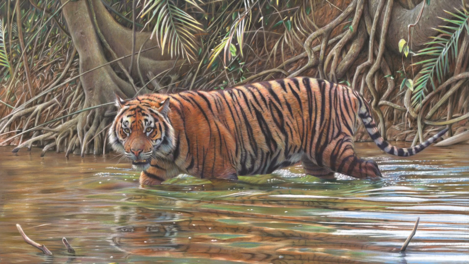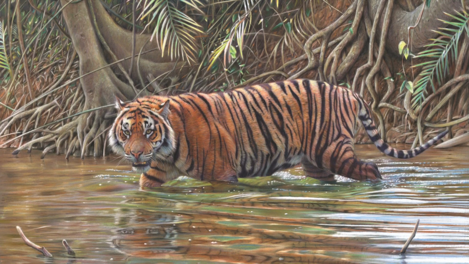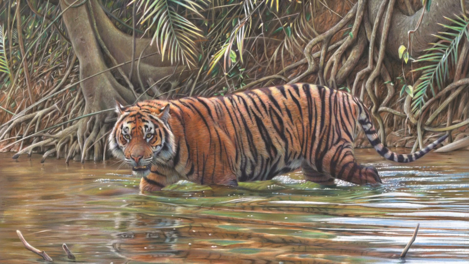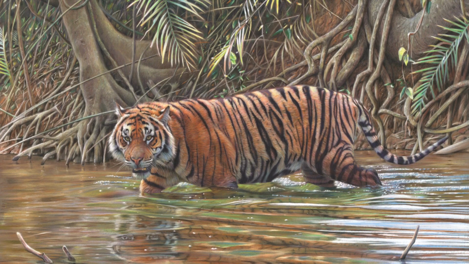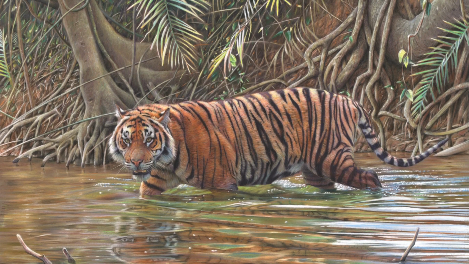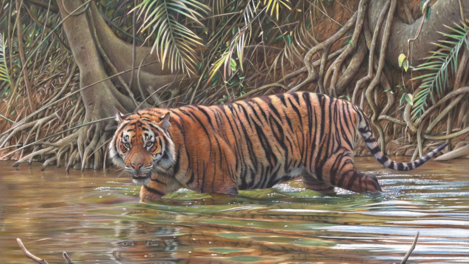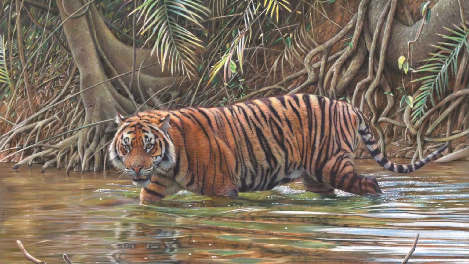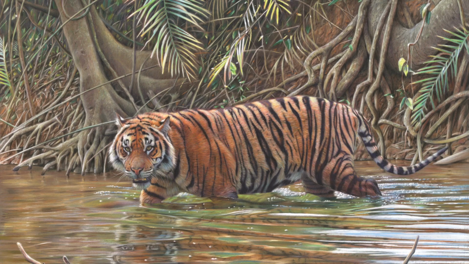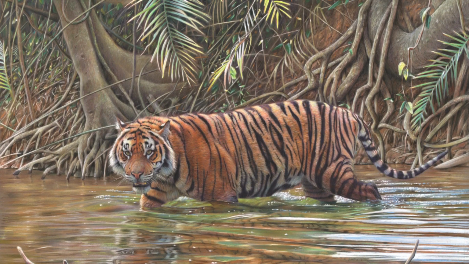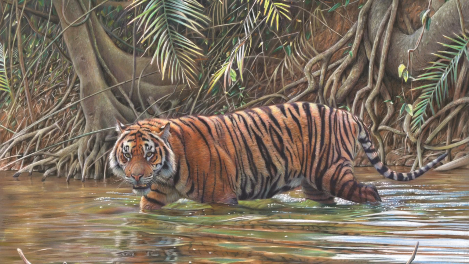Some of the bubbles and little things, I sharpened the unison just to get that really punchy white. Also on the fur on the side of the tiger's face, I just finished that with either a unison white or a Faber-Castell white, just to make those particular highlights stand out.